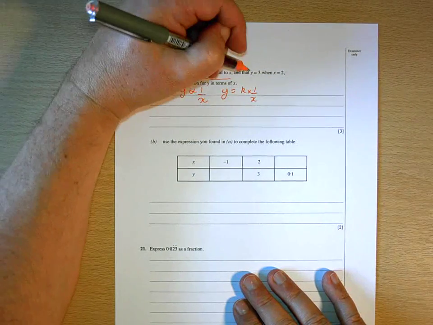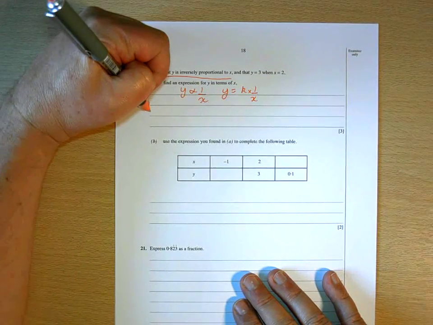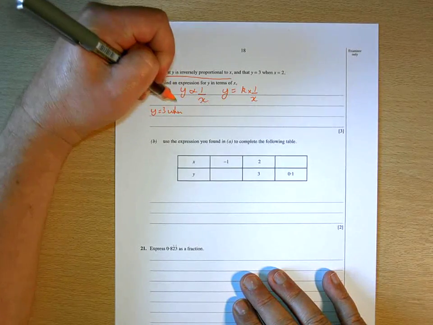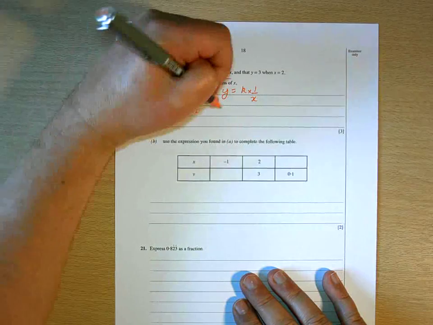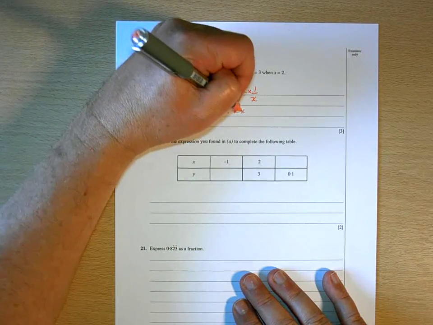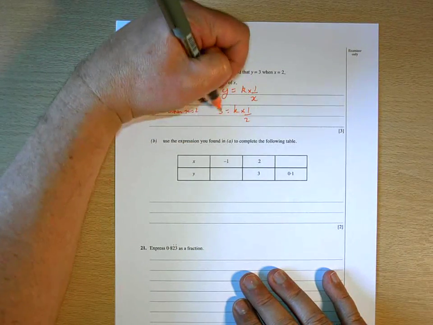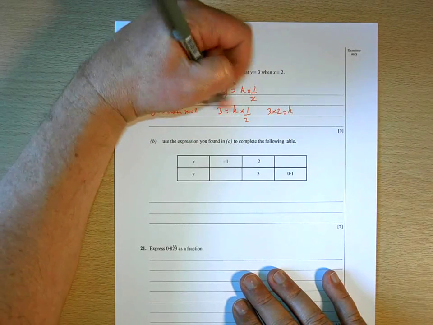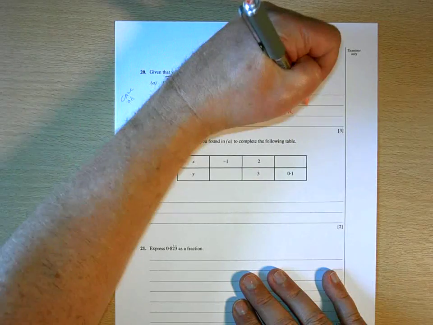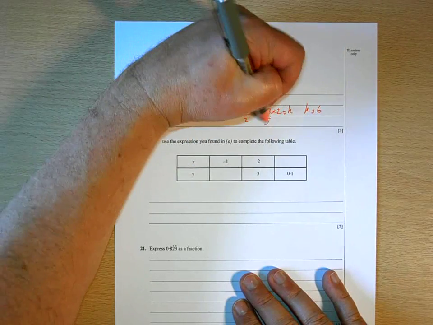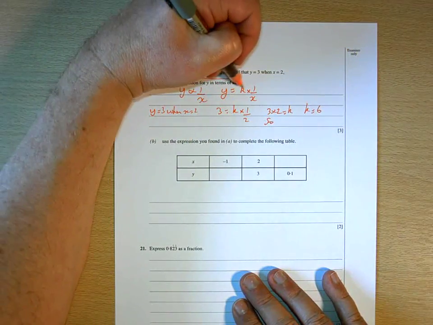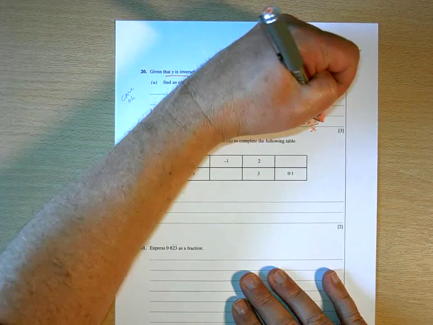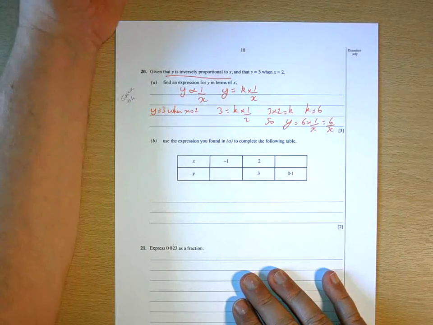Y is 3 when x is 2. 3 equals k times 1 over 2. 3 times 2 is k. Divide by 2 becomes times by 2. K equals 6. So instead of y equals k times 1 over x, it's 6 times 1 over x, or 6 over x.